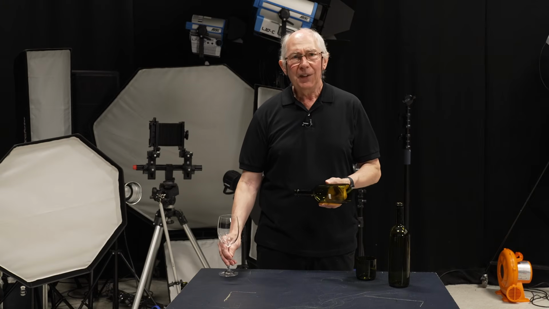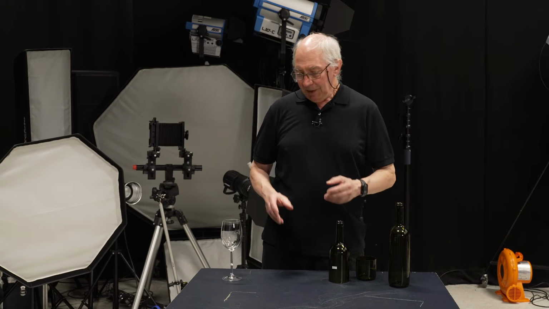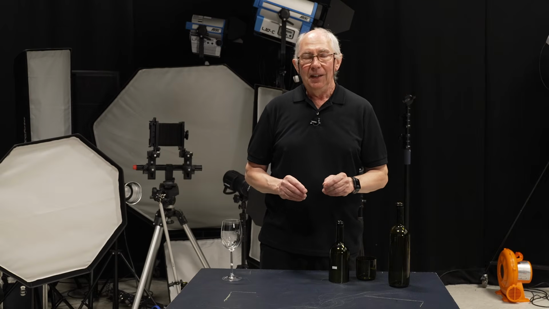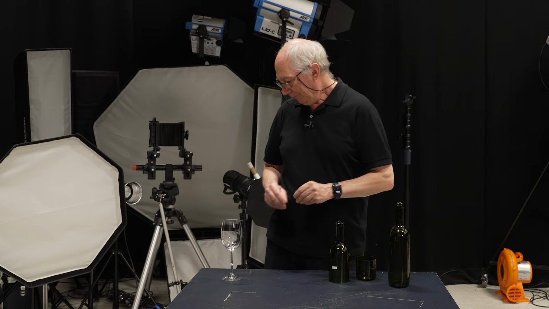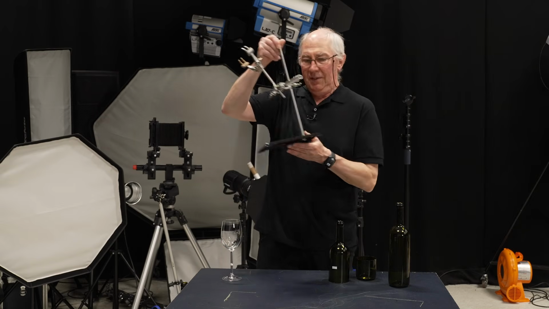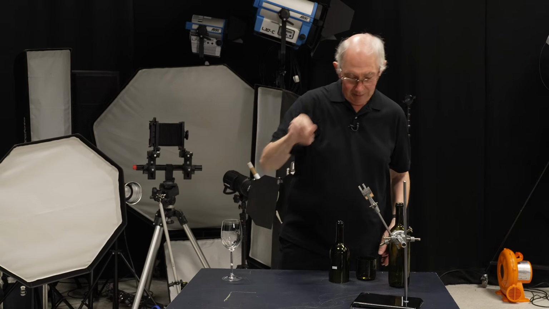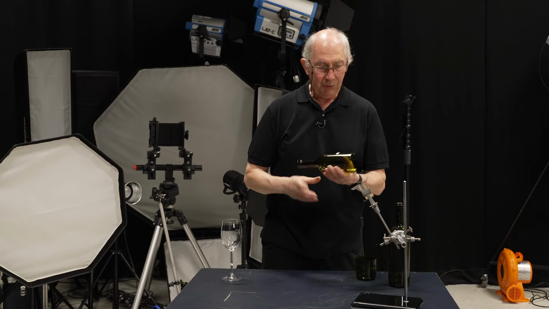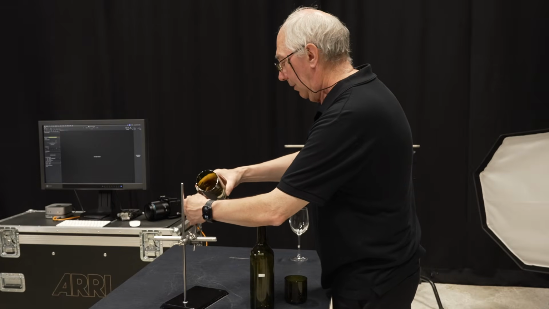Which brings me on to the next part of getting rid of the randomness, and that would be to place all these things in some clamps so that the whole thing is tied down. So for the bottle, I have a retort stand here, and I'm just going to place the bottle in the stand like so.